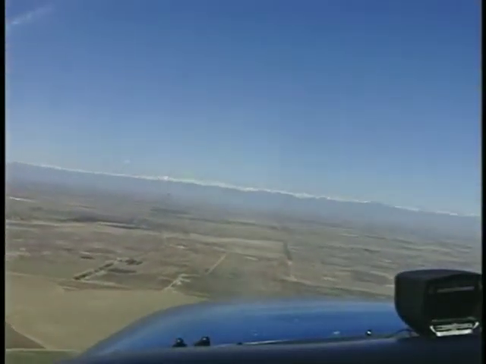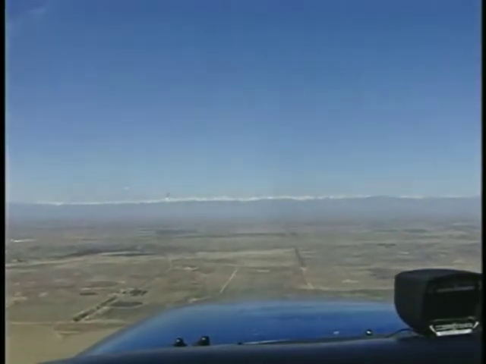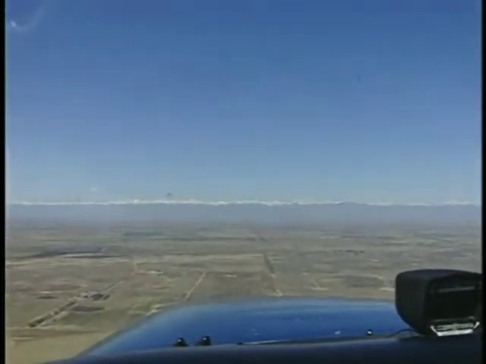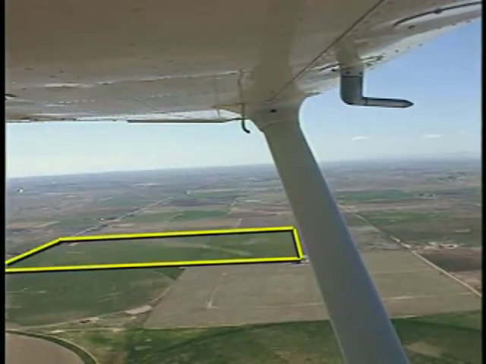If possible, try to set up your emergency approach just like a normal approach with downwind, base, and final legs. Your downwind position should be about 180 degrees from where you want to touch down.